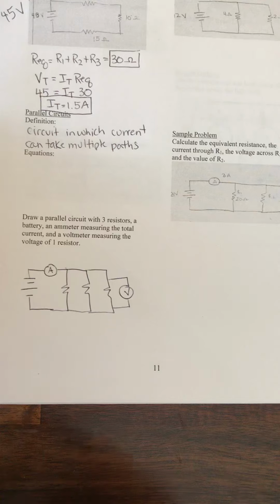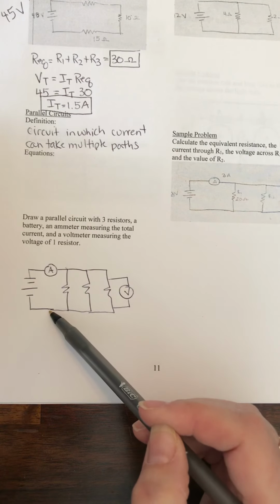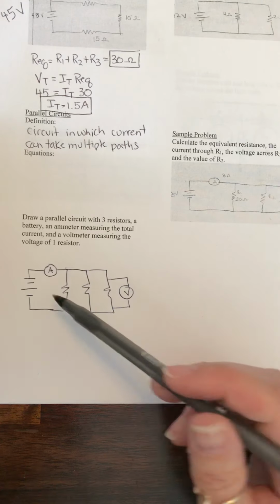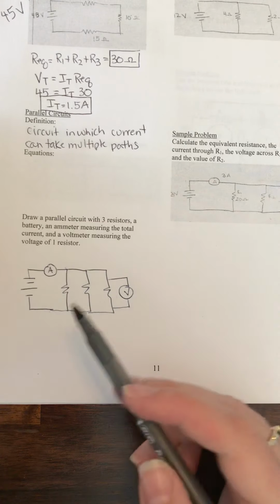Does yours look something like mine? Now remember, you can put your ammeter here or you can put your ammeter here. And then I just picked this resistor to put the voltmeter around, but if you put it around any of the other ones, that's completely fine too.